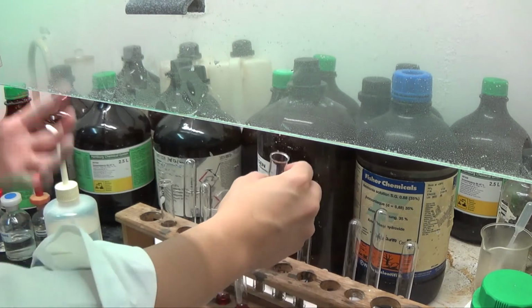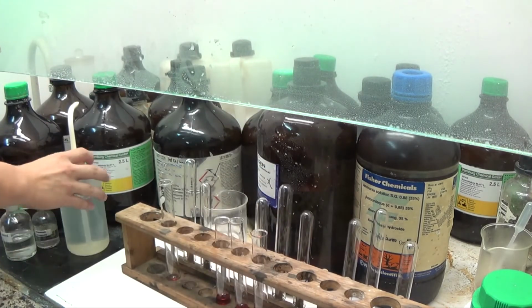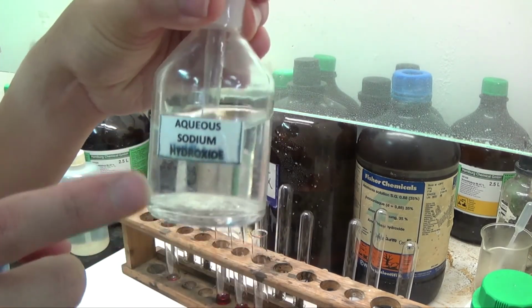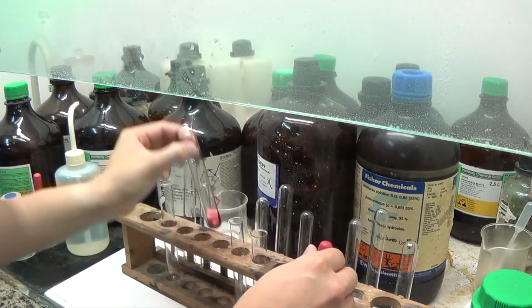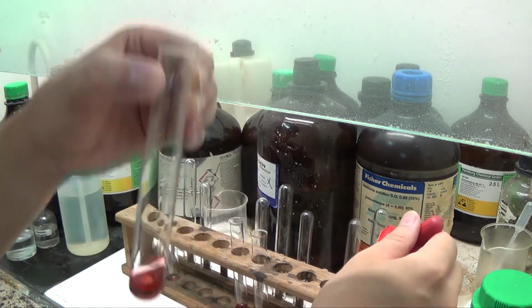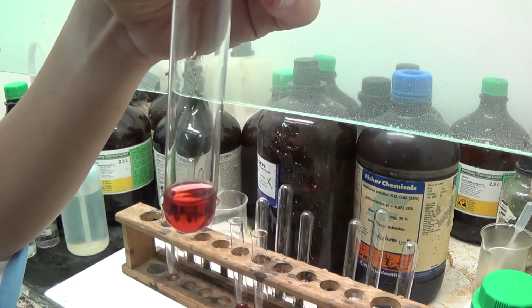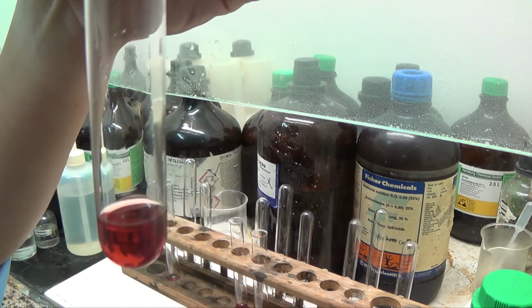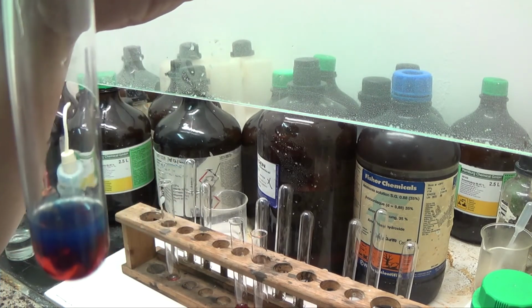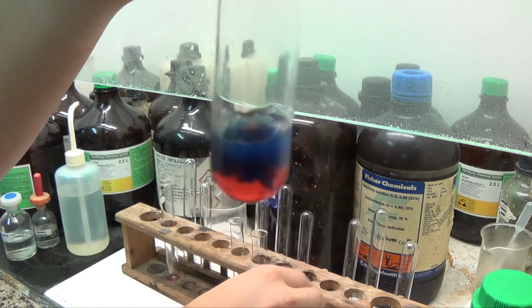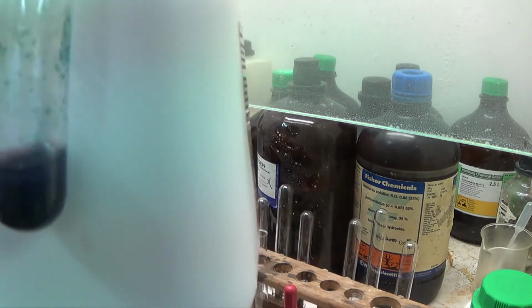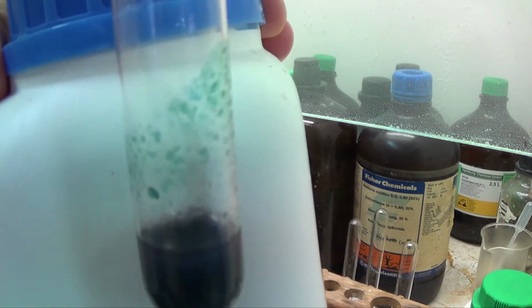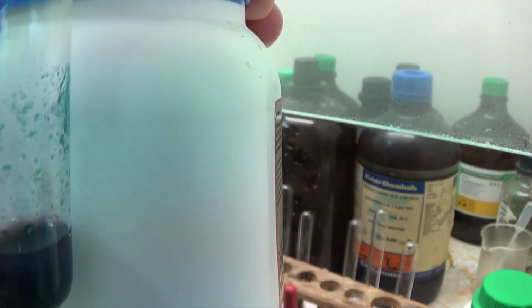Okay, so first of all, I want to add a little bit of sodium hydroxide. Sodium hydroxide is a base. What happened when I add sodium hydroxide to this is that you get a blue color precipitate. I don't know, against the background, this background is probably good enough. So you do get a blue color precipitate in contact with sodium hydroxide.